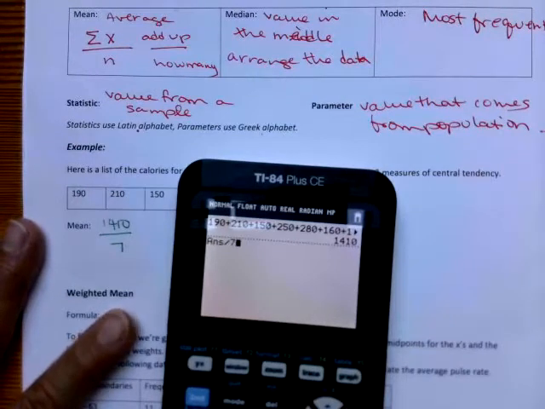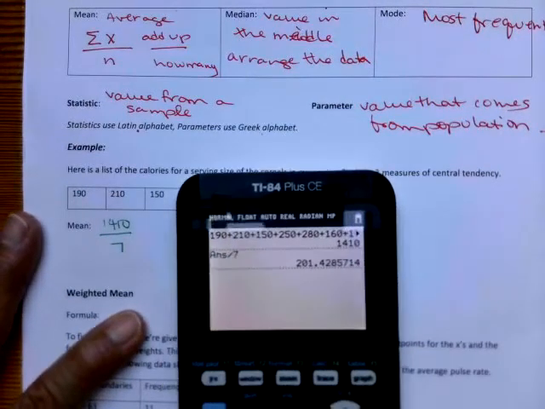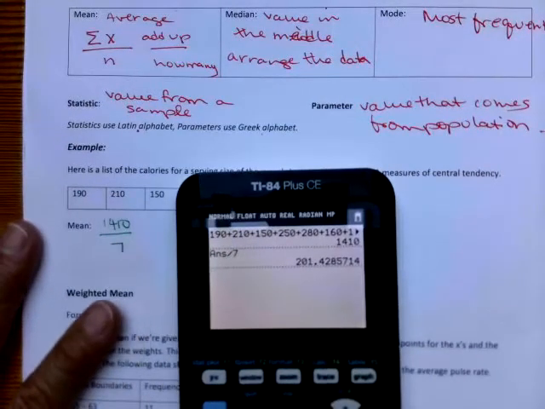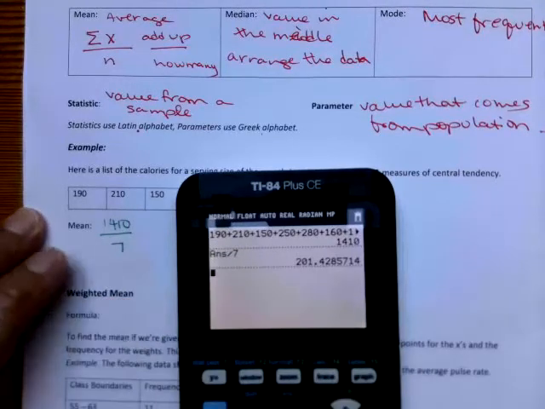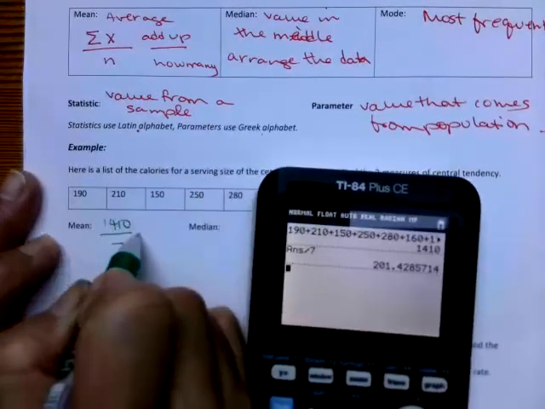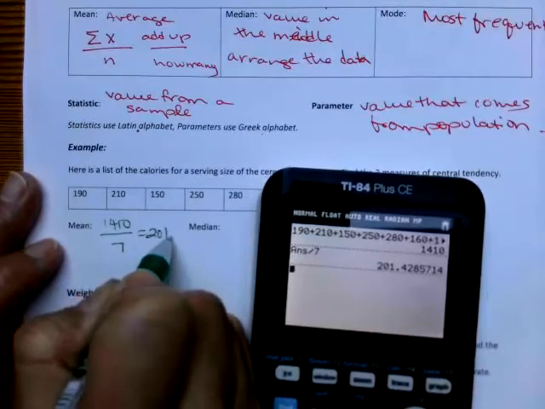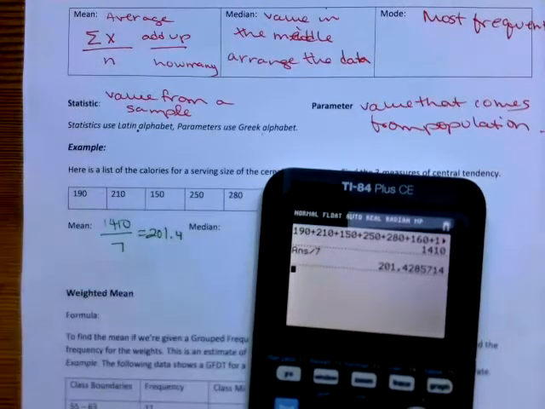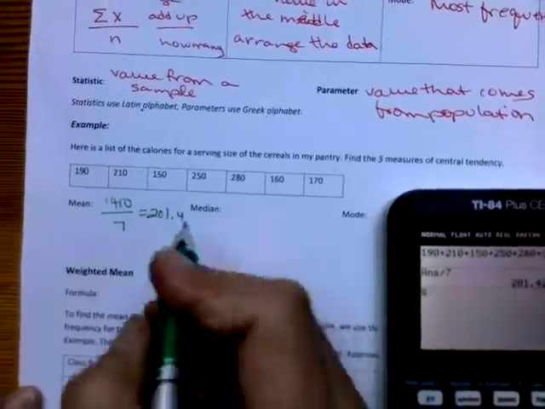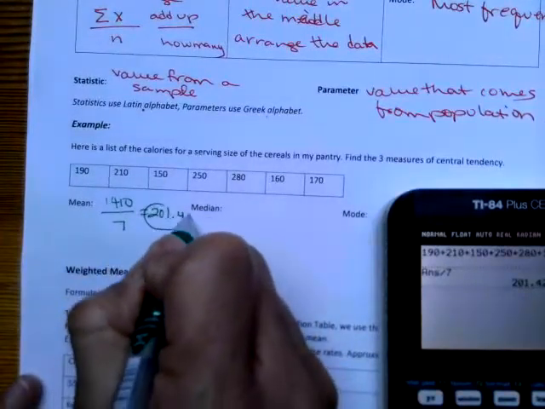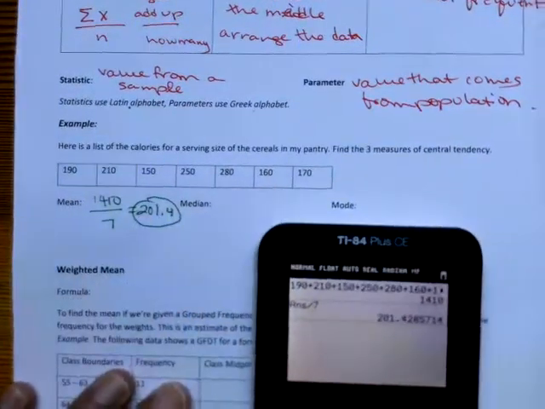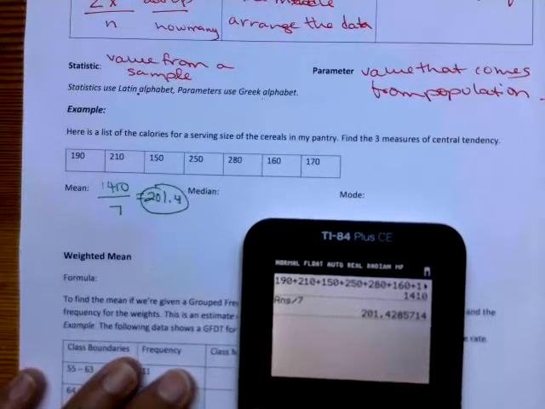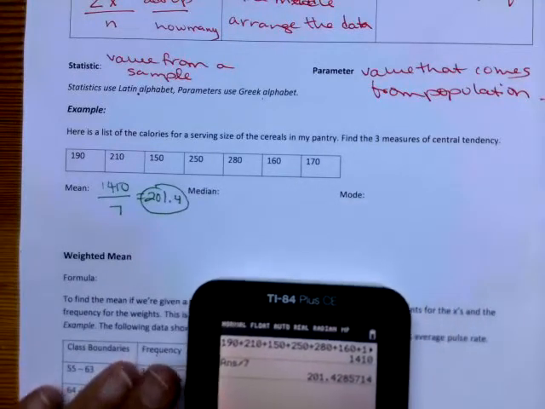If you're going to do this all in one set instead of doing an enter in between, make sure you put parentheses around that top, otherwise you'll get a value that doesn't make sense. So 201.4. We'll give one more decimal value than we had. So 201.4 is the average number of calories in a serving size for the cereals that I currently have.